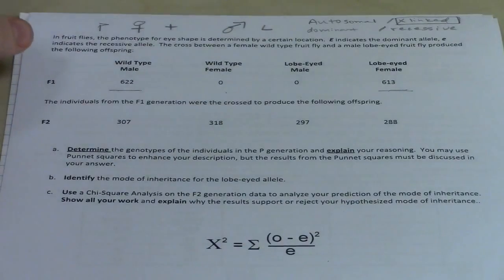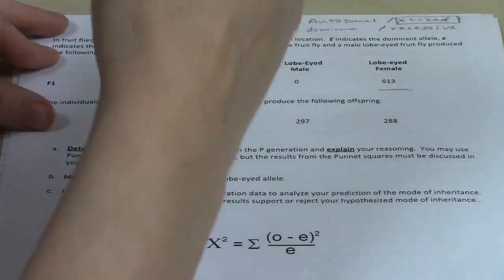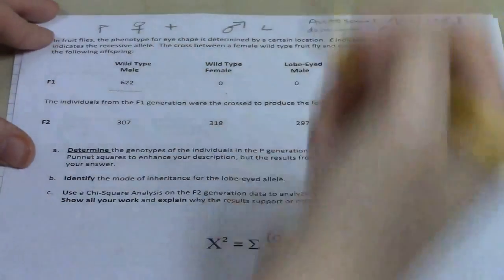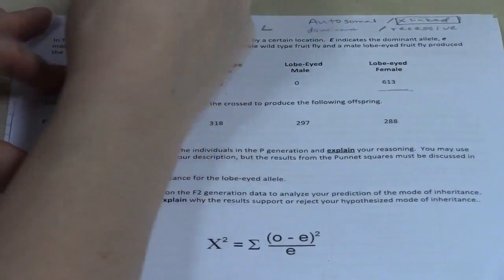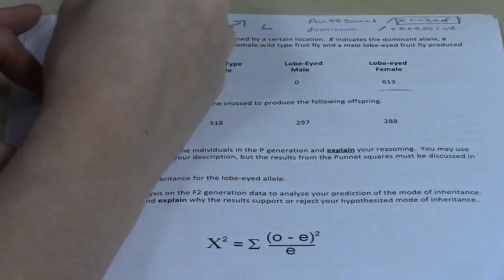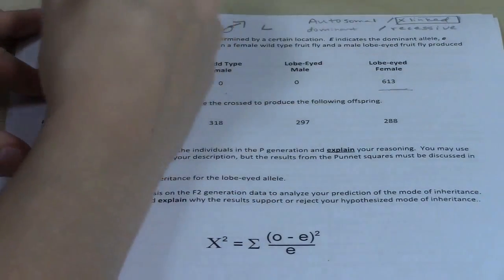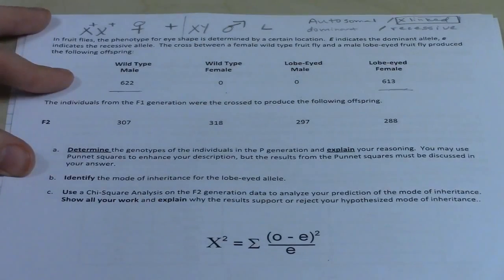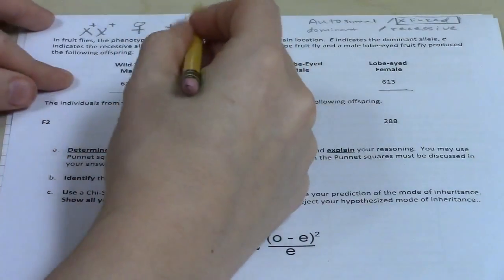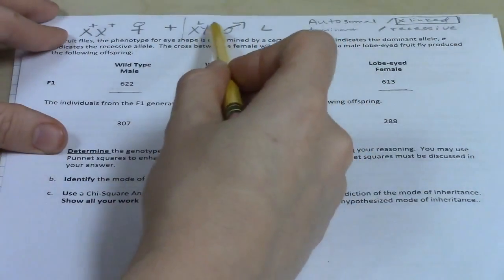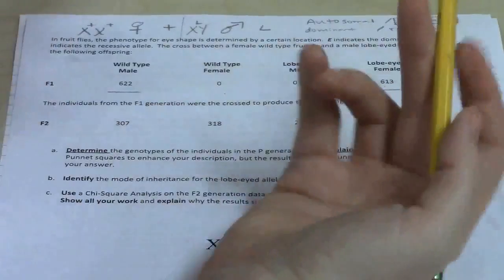Okay, so if that's the case, then we can make our parents be, so let me see, I'm going to do my parents, my mom, she is XX, right? And my dad is XY. And if mom is wild, she's going to be homozygous for wild. And my dad is going to have lobe eyes on his X chromosome. Remember, if this is an X-linked trait, we're not going to have anything on the Y. That's important, because otherwise it's not an X-linked trait.